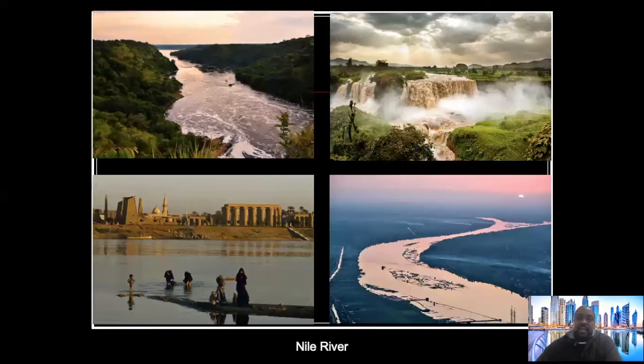And right here we see some pictures of the Nile River. And again, we know that the Nile is the longest river in the world. But when we're looking at the Nile River on the map, we know that it splits into the Blue Nile, also the White Nile, and the Atbara, and the Victoria and Albert.